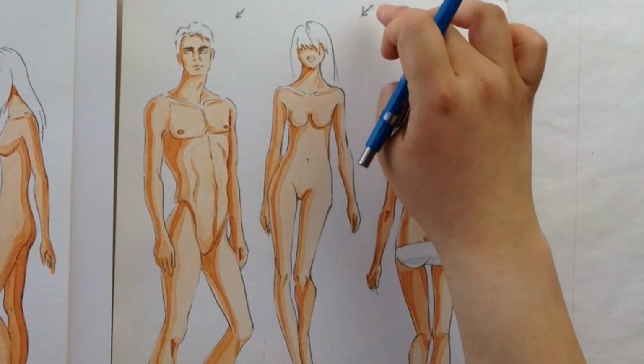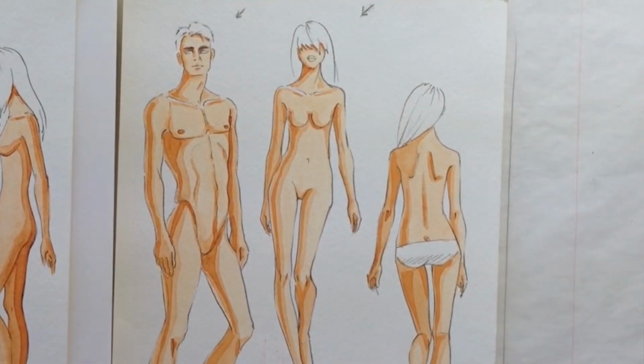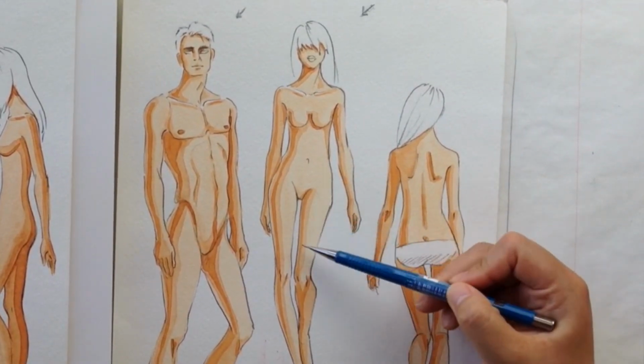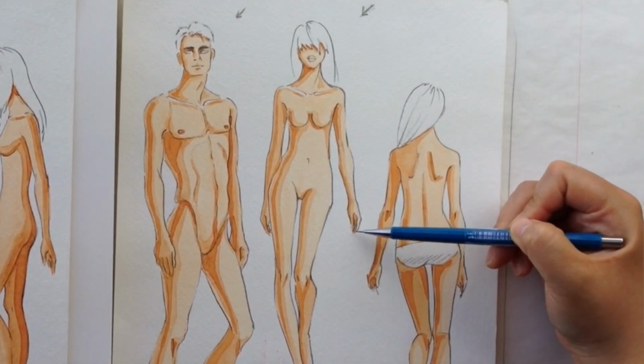The second kind is shadow that happens on the dark side away from the light. So in this figure, the light is coming from this side, so this whole side of her body is dark. This side of her torso and her leg, this side of her other leg, this side of her arm, the inside of her hand.